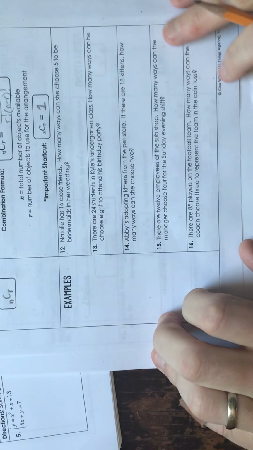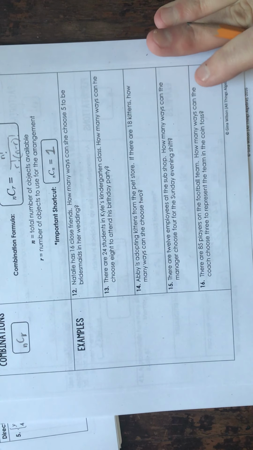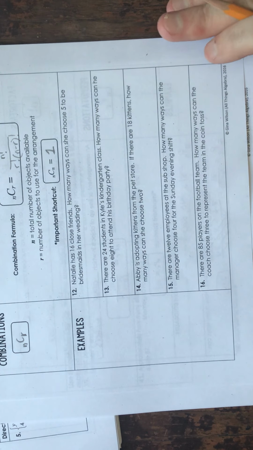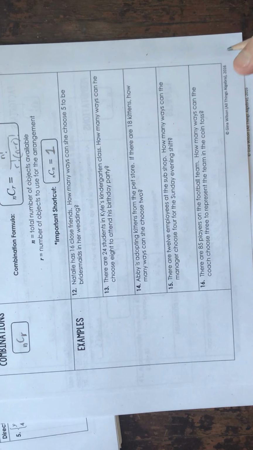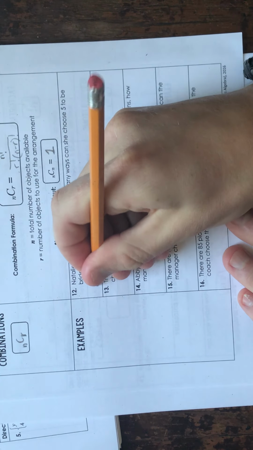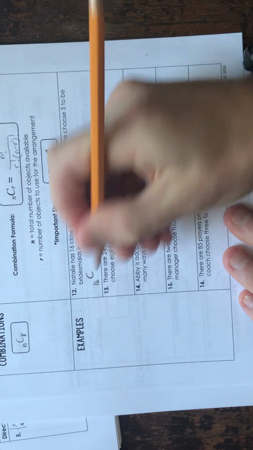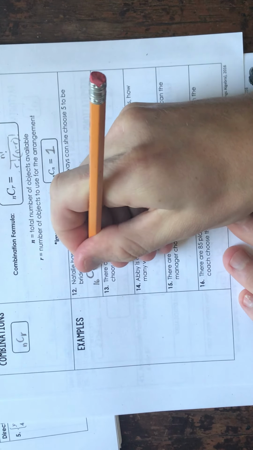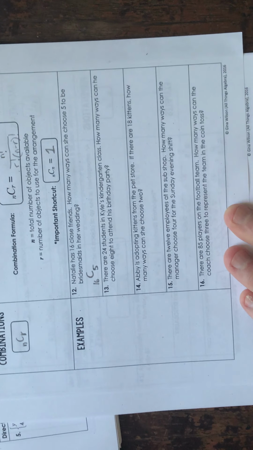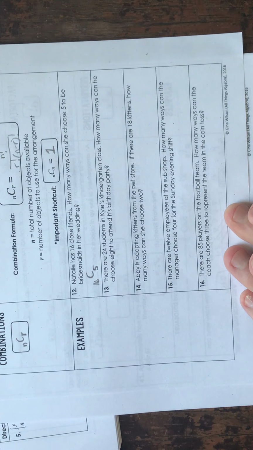Starting off, Natalie has 16 close friends. How many ways can she choose 5 to be bridesmaids in her wedding? In this scenario, we have 16 total options, and we're choosing 5 of those, deciding how many different ways we can choose 5.